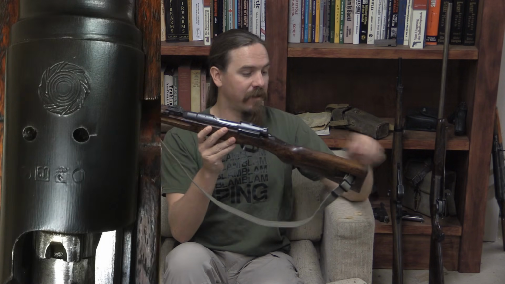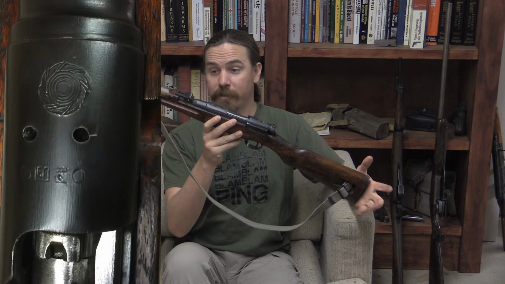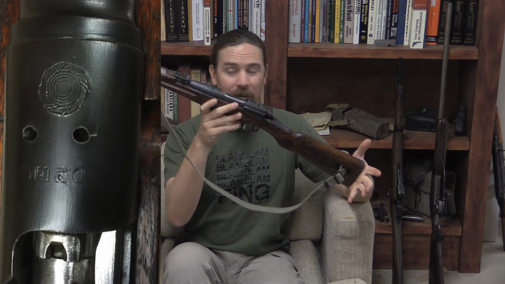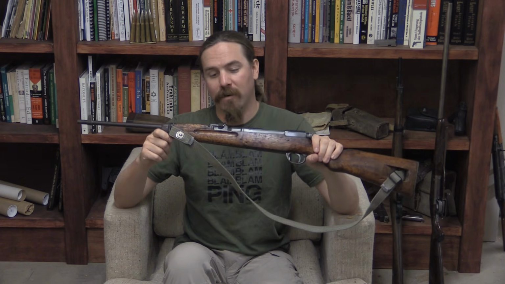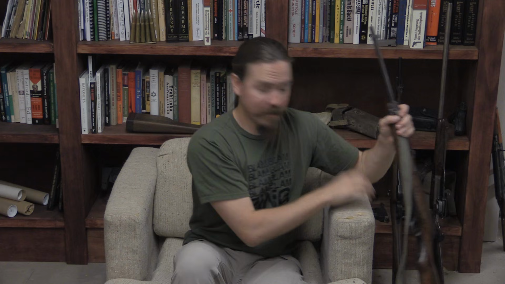Chambered for the 6.5 Arisaka, 6.5 Japanese cartridge. Really cool little gun. Now there is actually a second version of this that I don't have yet, which is different only in a really nerdy collector sort of sense. This is an army version. There's also a police version. So eventually I may find one of those as well. But it's a good representation of the sort of thing I find interesting.